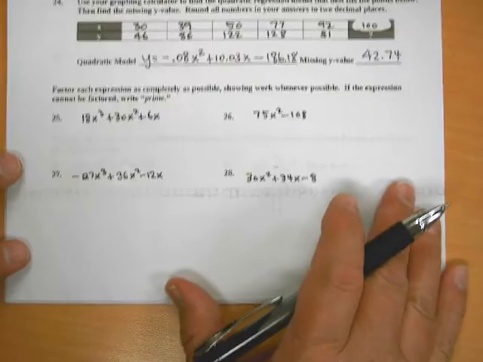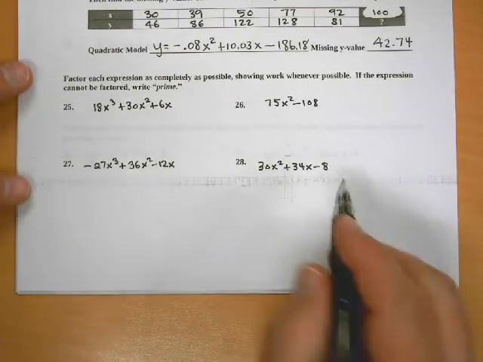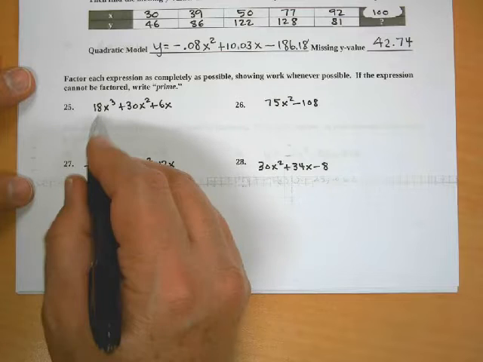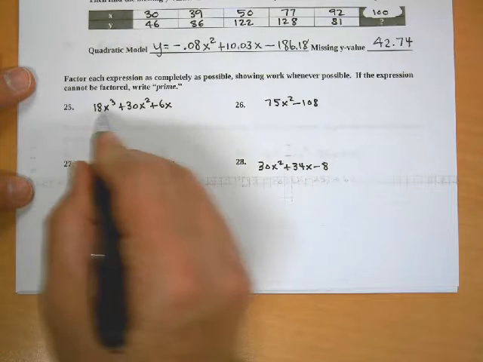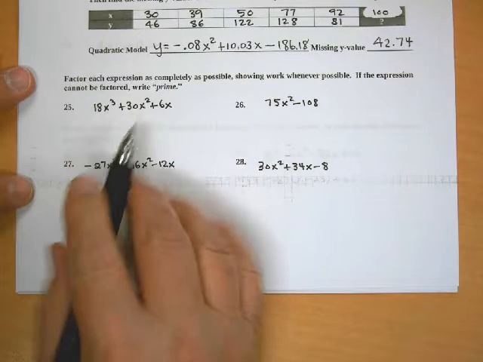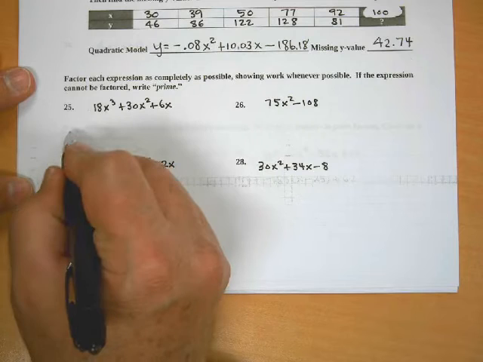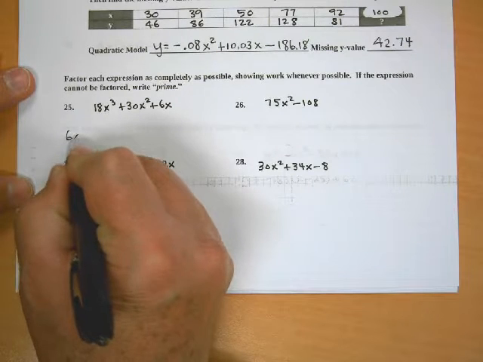Okay, now I got 4 problems at the bottom here that we're going to have to factor. And the first thing you always look for when you factor is a common factor. So I'm going to pull out the biggest number that goes into all these, and it will include an x. So I'm going to go with 6x divides into all these.